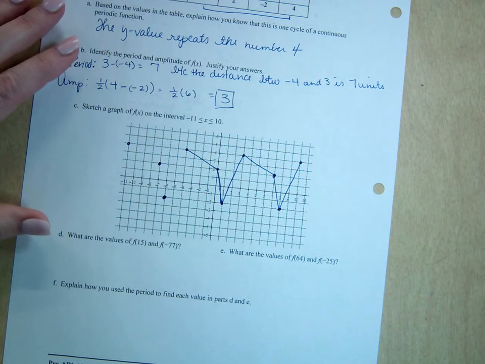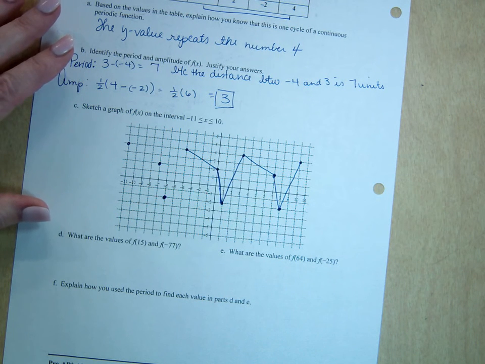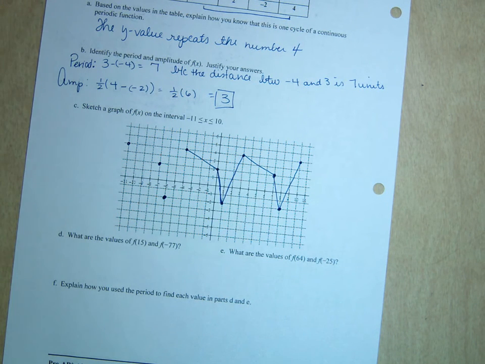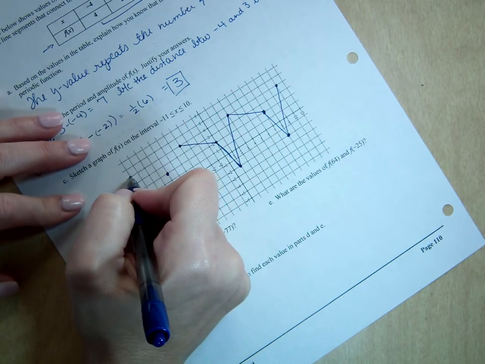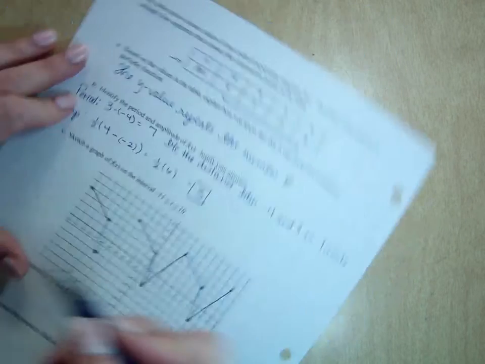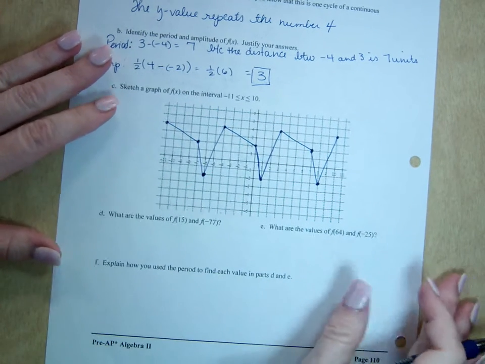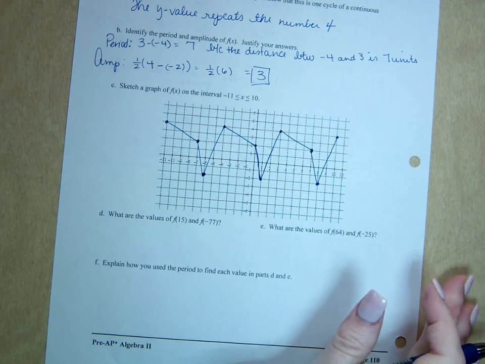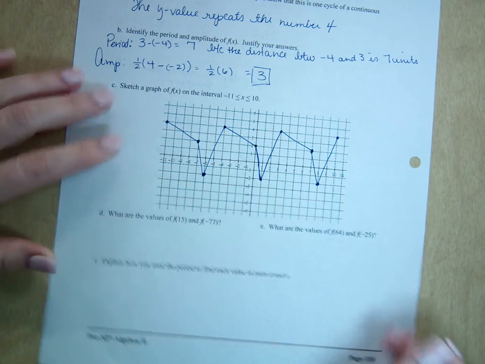How do I know what order these should go in? From the previous pattern. And how do we graph? We always go left to right. So I'd start here, and that's the next one that comes along, and then that one, and then that. So there you go. There's my pattern from -11 to 10. Okay. Has everybody got that?